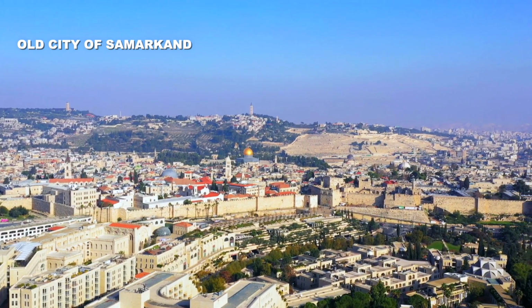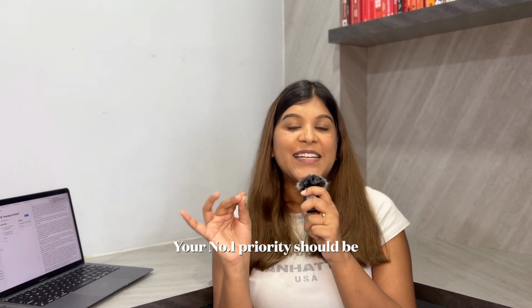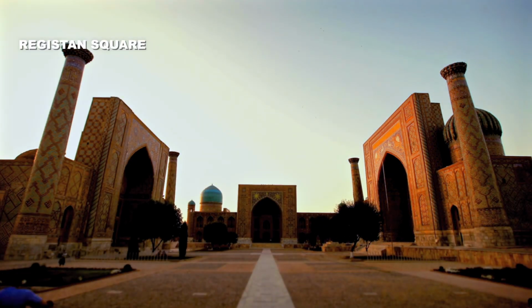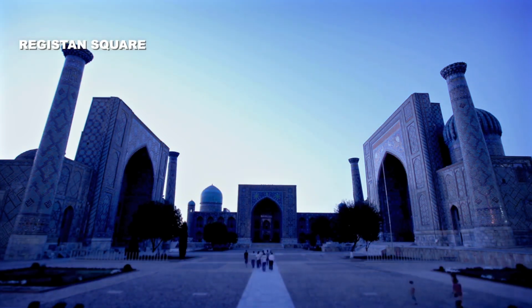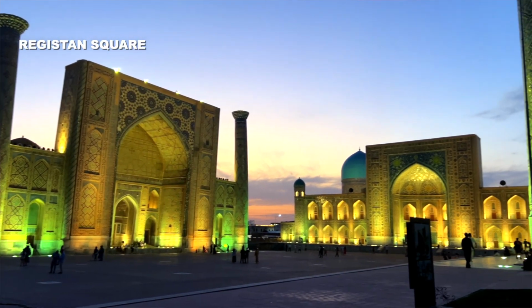From there, most of the attractions are going to be closer to you, and this is what you can do for the entire day. Your number 1 priority should be visiting Registan Square. Registan Square was so freaking beautiful, like all those Instagram pictures that we see, right? The moment we type Uzbekistan, all those pictures that come up, that is Registan Square. It's so gorgeous, and especially when the lights are on, it changes color every few minutes.